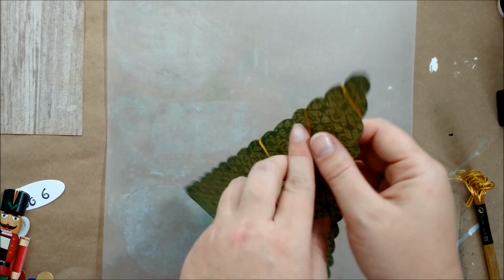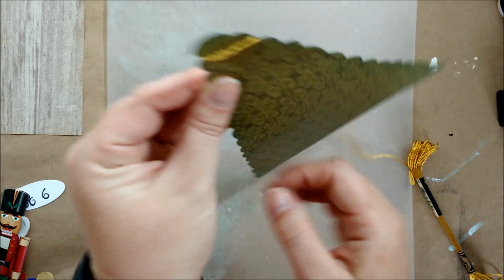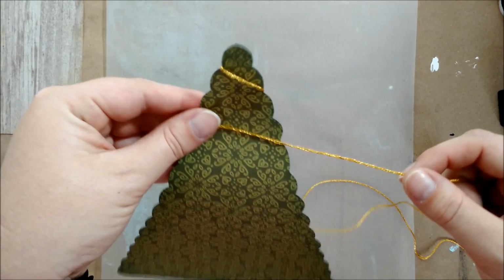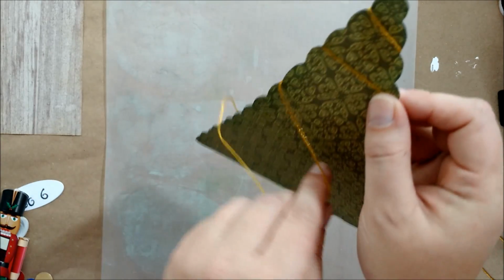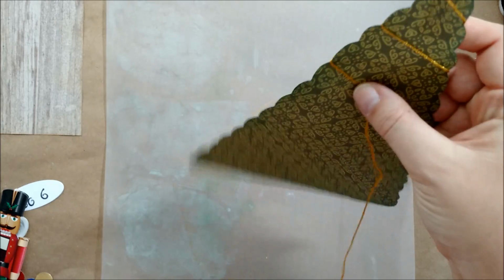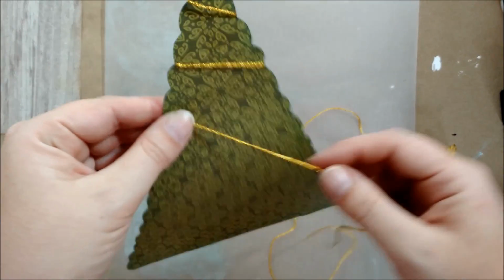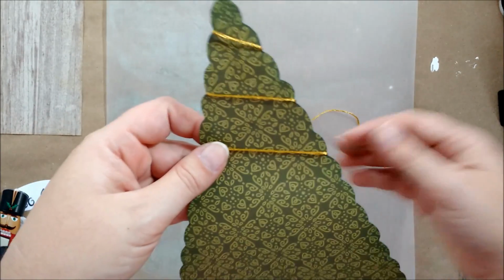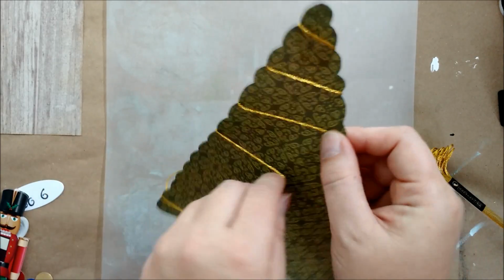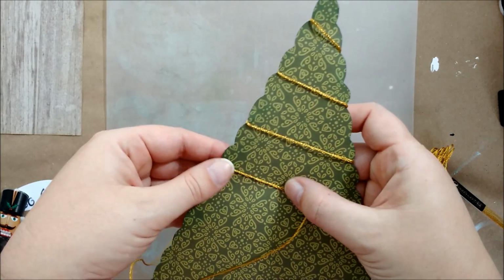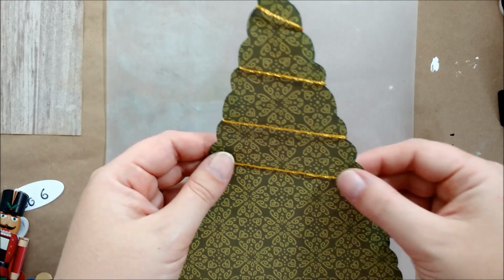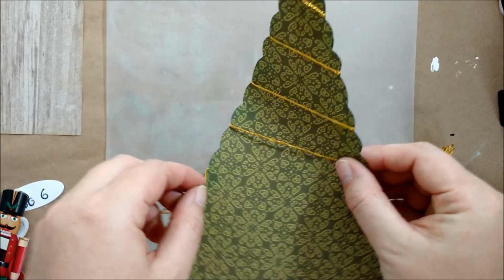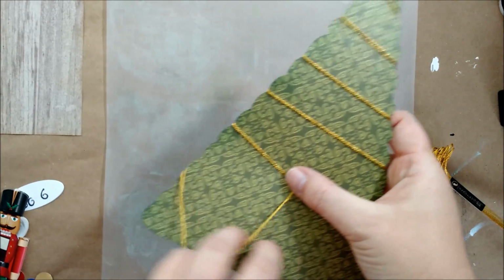Sorry, I had to pull some more stuff out. Some more floss, I guess is what this is. Well, that is quite fun. I like the way this is working up.